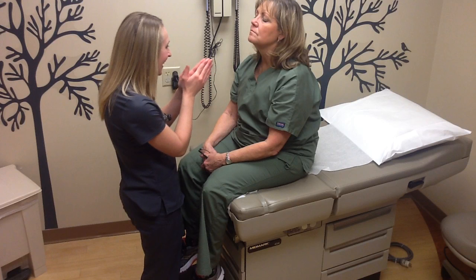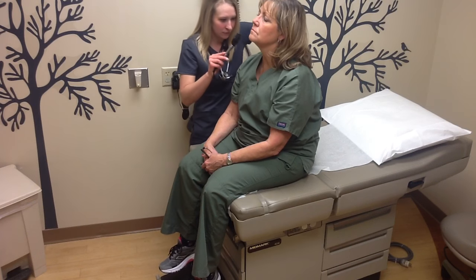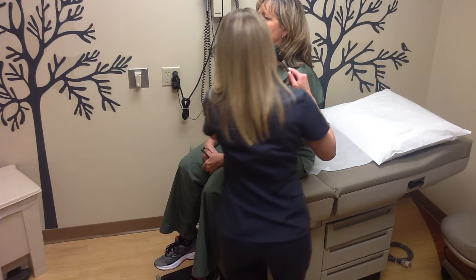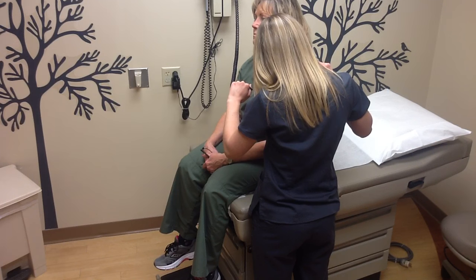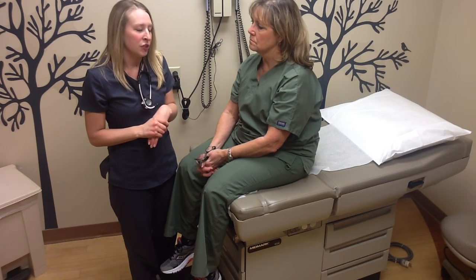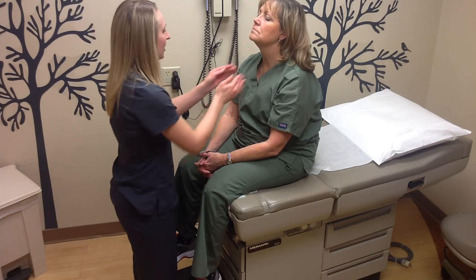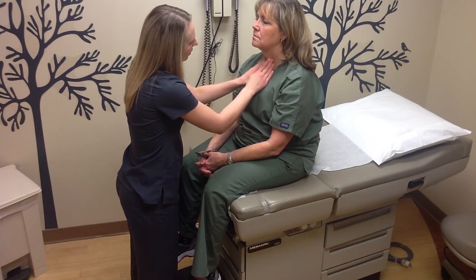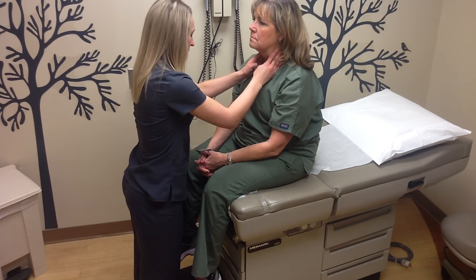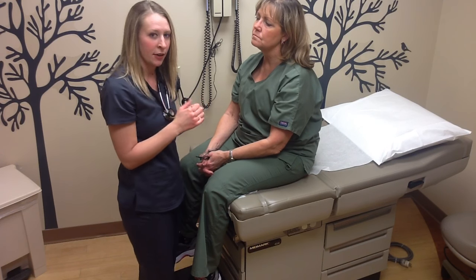On examination, her trachea is midline. Next, I'm going to look at her jugular veins. Good. On this side. Good. Jugular veins are non-distended and not bulging, which is a good sign. All right, next I'm going to lightly palpate your trachea and look for any lymph nodes. Any pain or tenderness with this? No. Okay. No lymph nodes felt on examination, and I was not able to palpate the thyroid gland, which is normal.